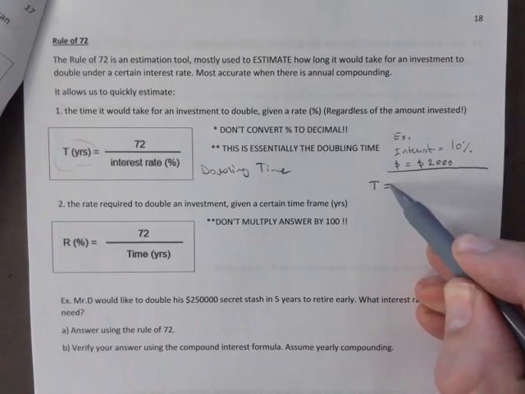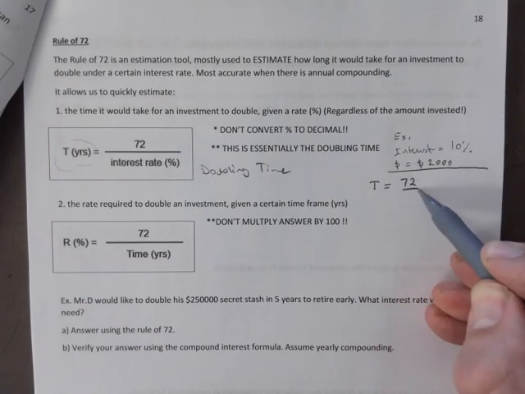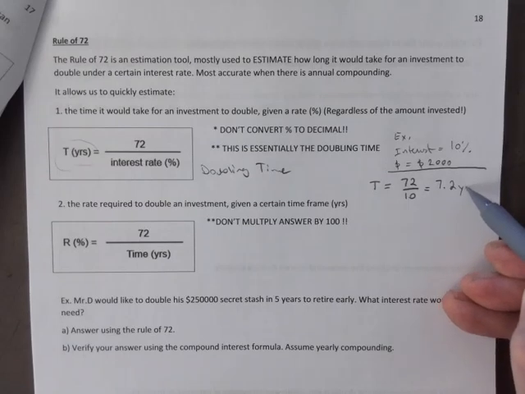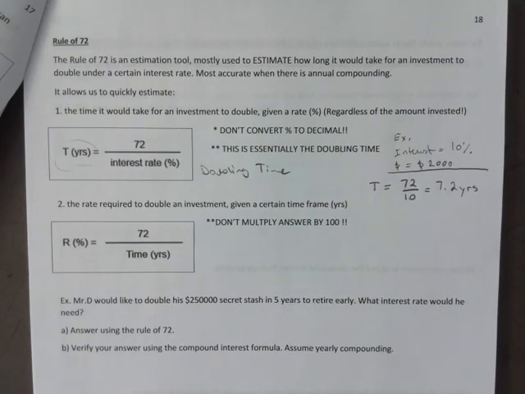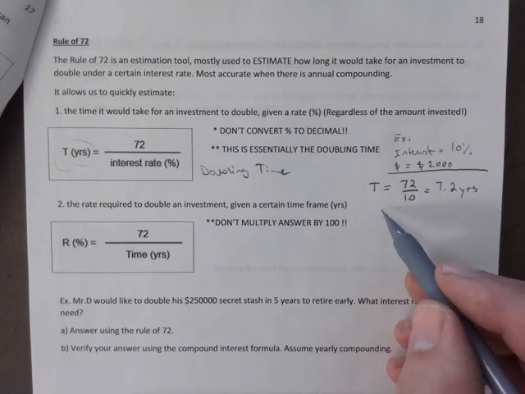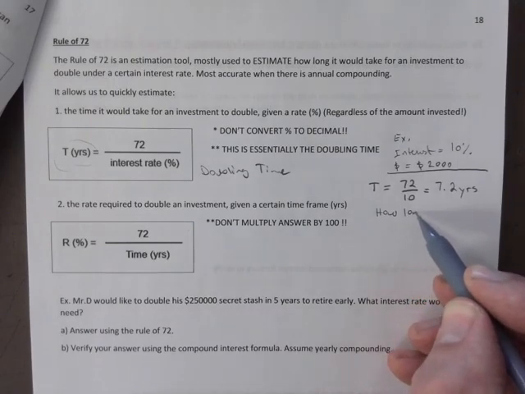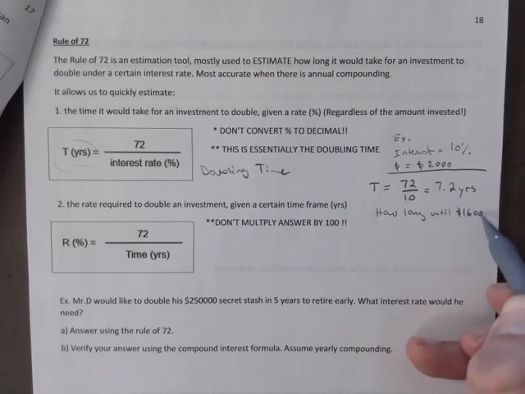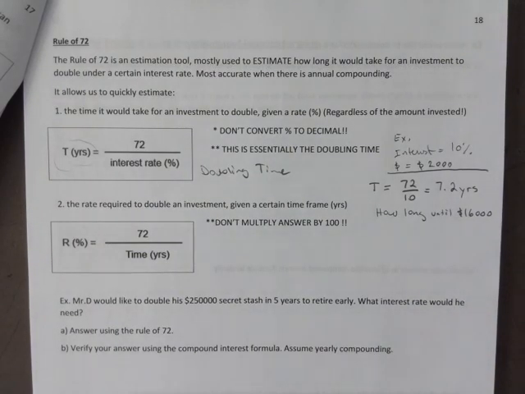The time based on this interest rate will be 72 divided by 10. And that is 7.2 years to double your money at 10%, all right? That's what you figured out using the rule of 72. But we're not done yet. We want to know how long it would take us to have $16,000, correct? So write this down: how long until you have $16,000? And it's very strategic. You will see that number appear if you do this right.